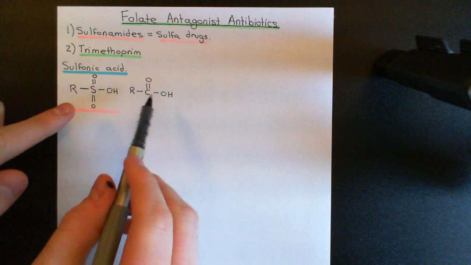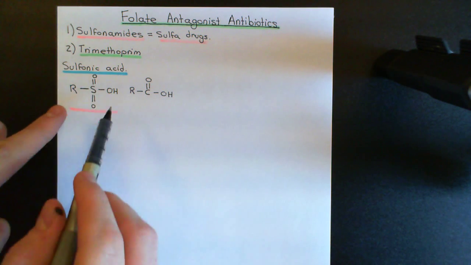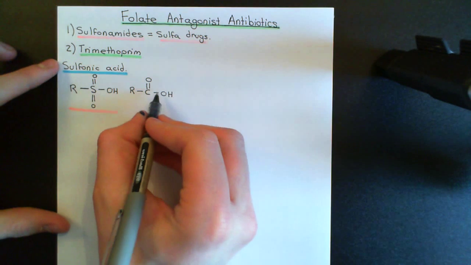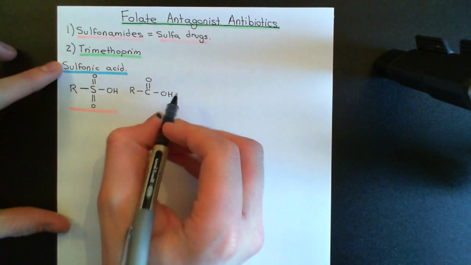But really, the reason this sulfonic acid functional group is an acid is very similar to the reason that this is an acid. The reason is that this alcohol group here is capable of donating a proton away.